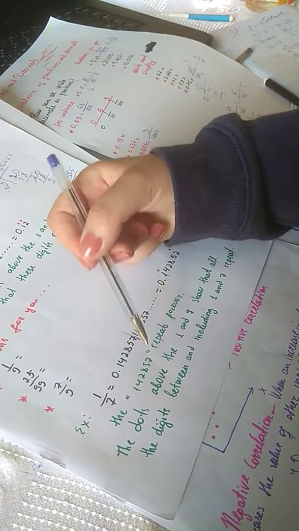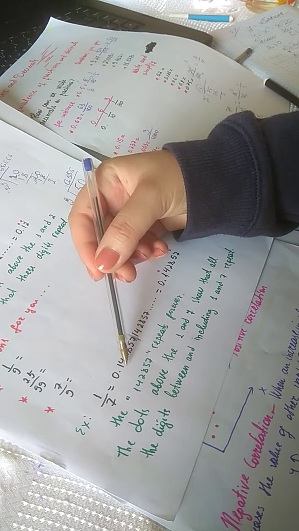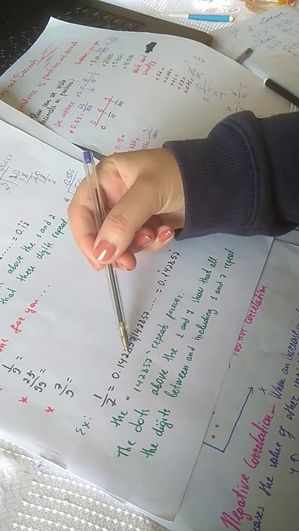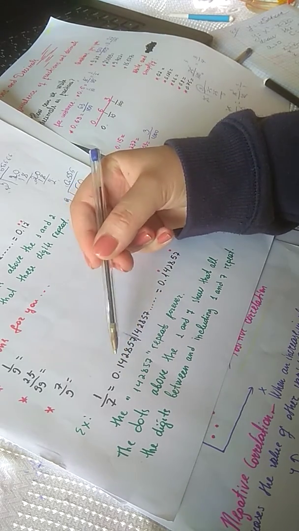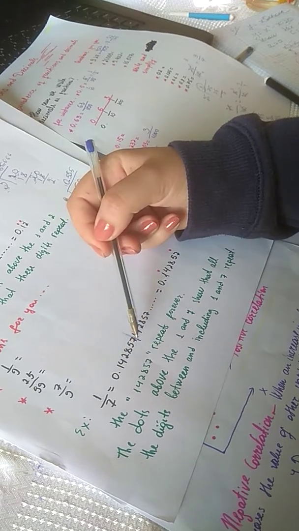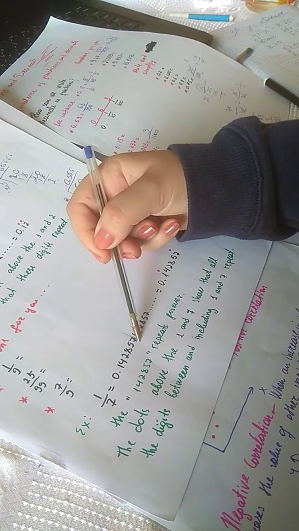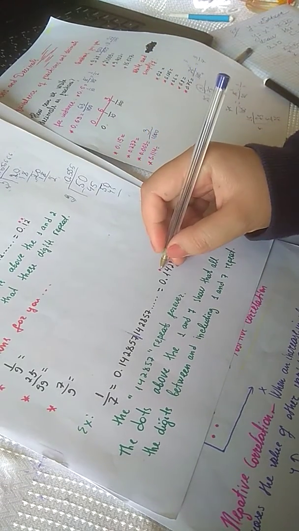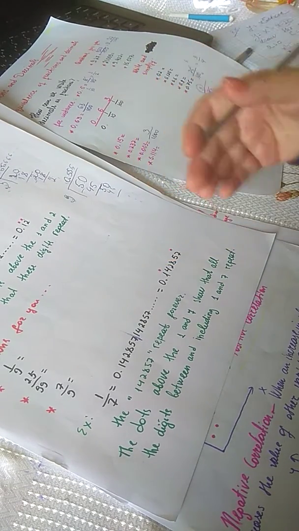If you look here we have 6 digits: 1, 2, 3, 4, 5, 6. So you don't need to put dots above all the numbers.